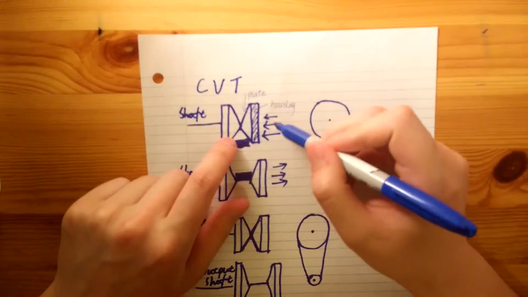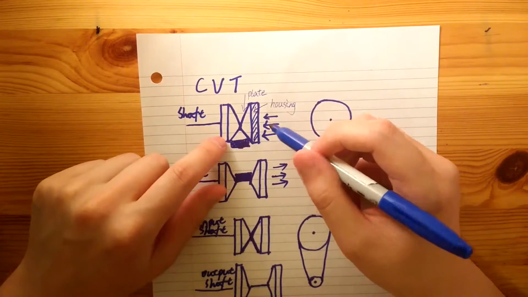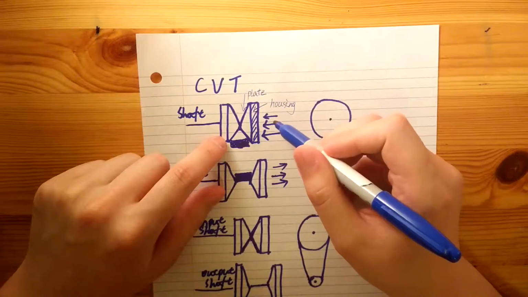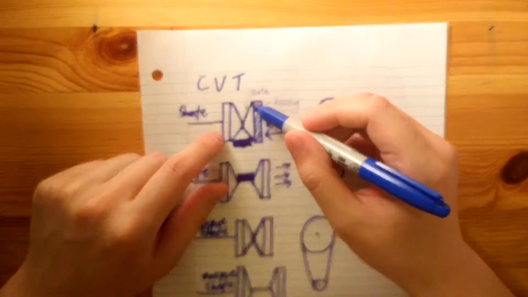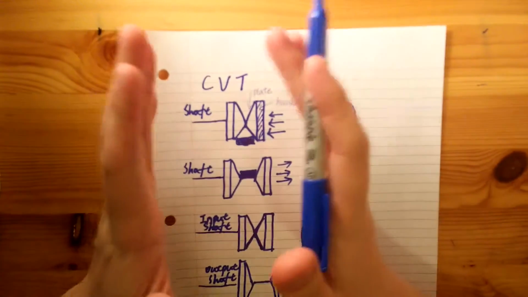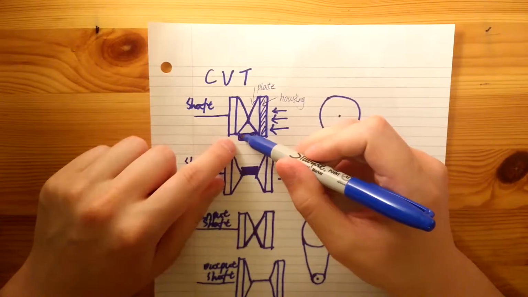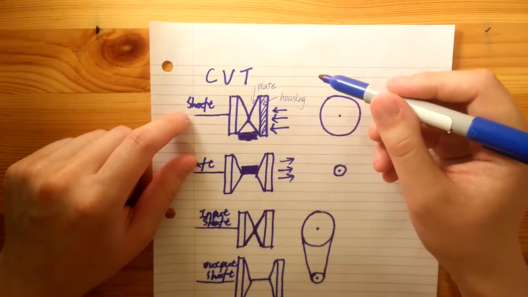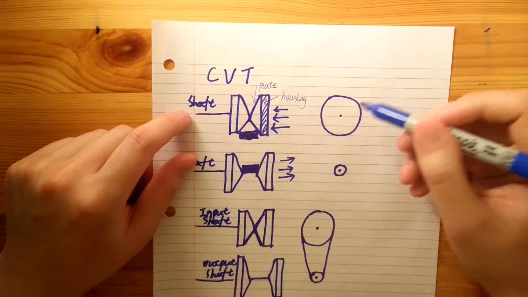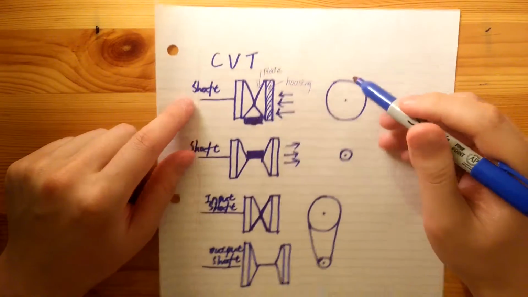And in this picture, the pulley is fully closed in, and this is done by applying pressure to the pulley housing, forcing the two plates of the pulley to close in on each other, which in turn forces the belt, which is this, to sit on the outside of the pulley. So virtually the pulley looks like this.